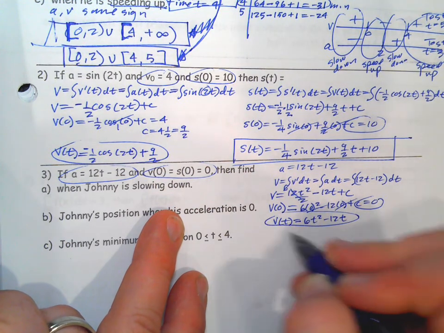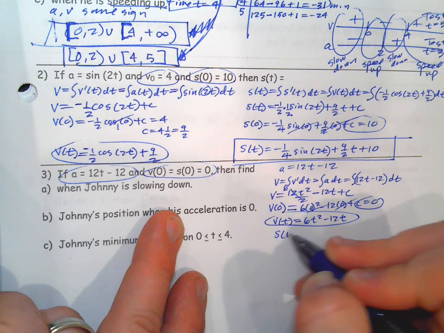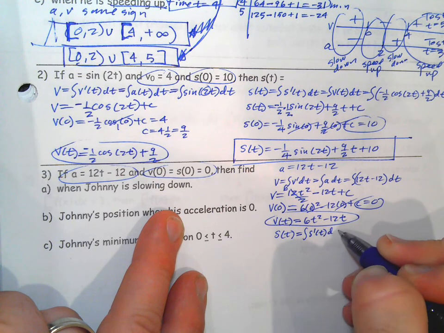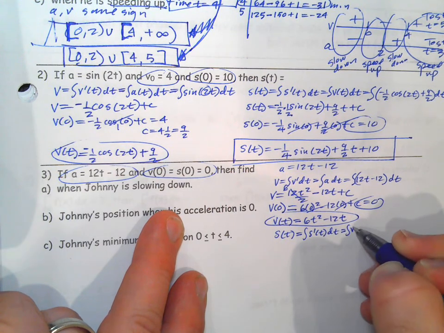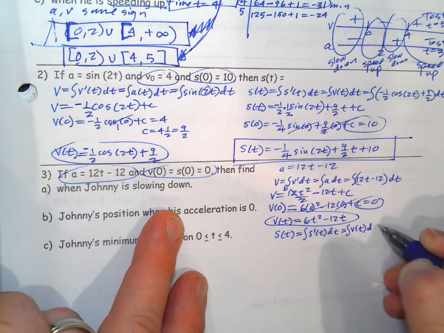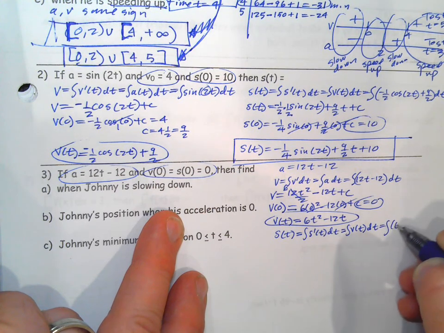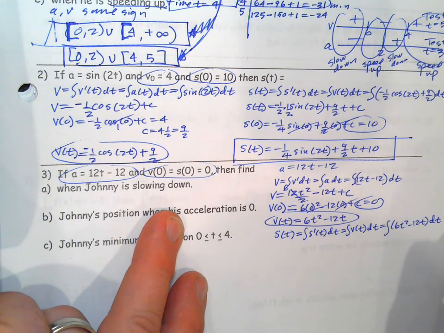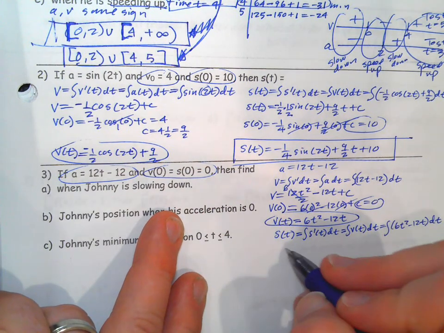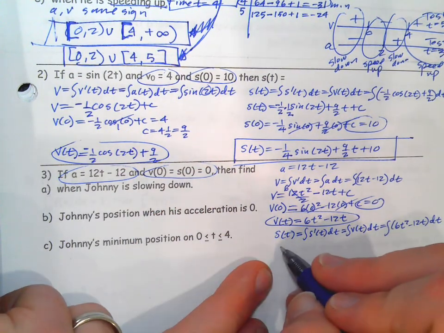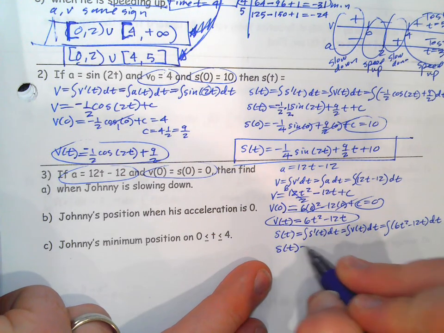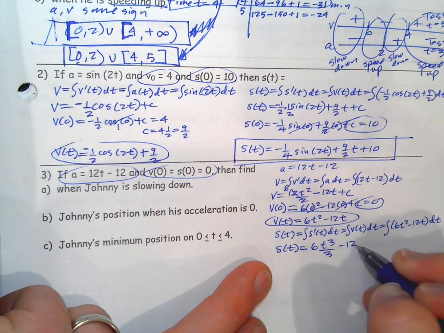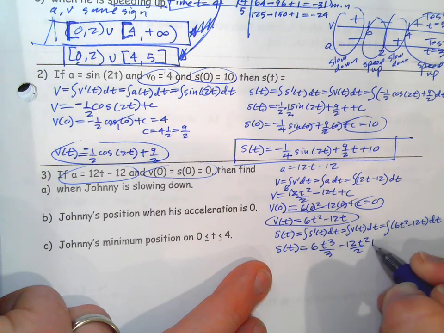That's that. And then position is going to be the integral of the derivative of position, which is going to be the integral of velocity, which is going to be the integral of 6t squared minus 12t dt. So I'm doing all this work up front, and we're going to have to do it, might as well just do it now. Okay, so position equals 6t cubed over 3 minus 12t squared over 2 plus c.